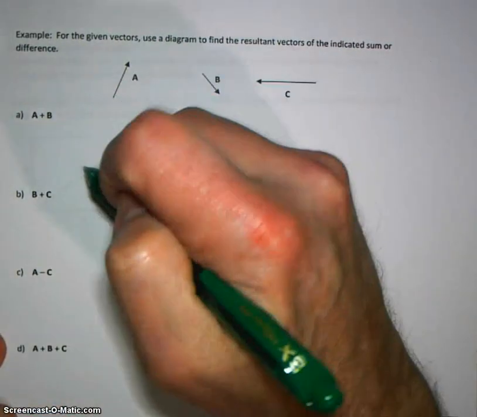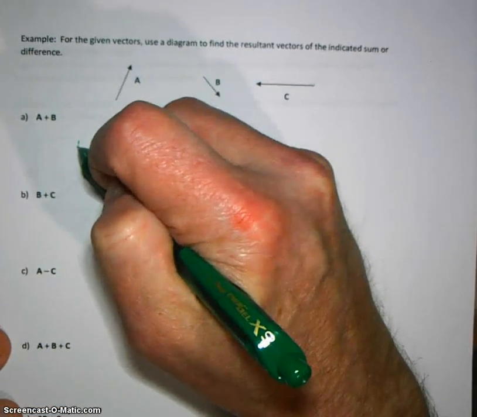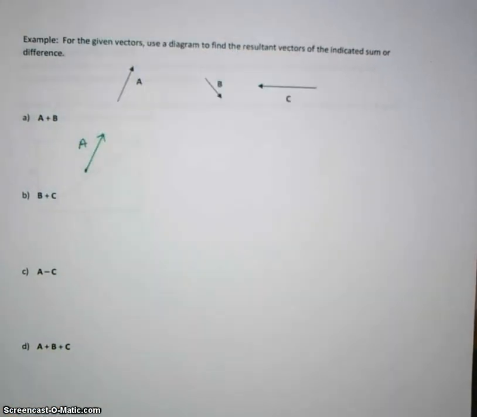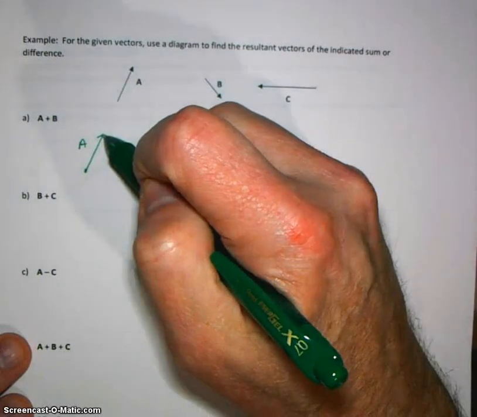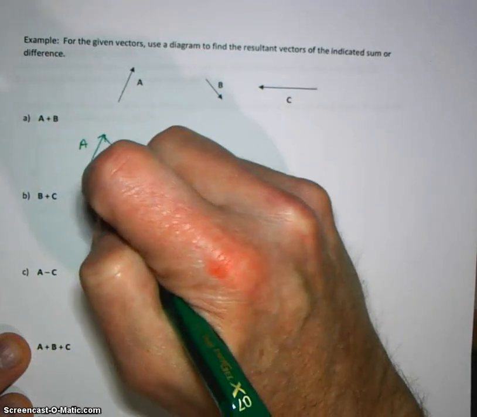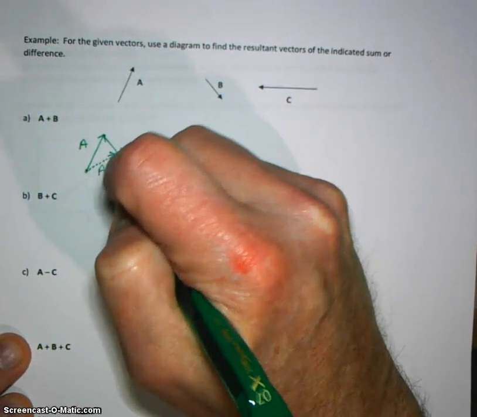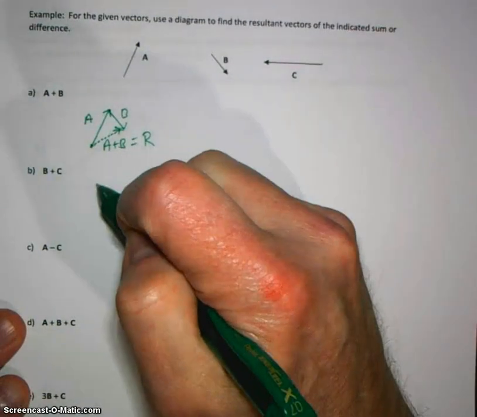So to add a plus b, I would draw vector a, and things here are not particularly exact. You can see I'm approximating. That's not bad though, same direction, same length. And then to add b, I would start here, draw vector b, like so, and so this would be a plus b. And again, it's usually called R for resultant vector. B plus C, I would draw B.